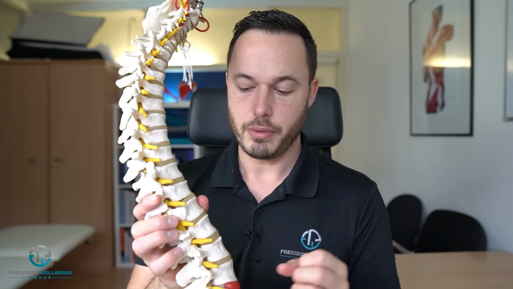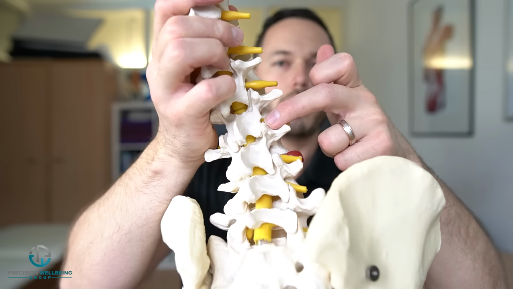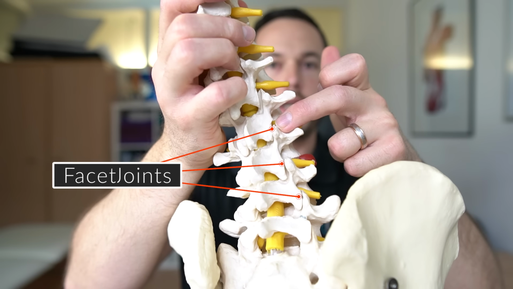Then we could also get what's called bony growth, so deposits of bone around the area that can cause narrowing of those holes. If you have a look just here, these are called facet joints. Now, if any of these facet joints become compressed or irritated, that can cause inflammation.